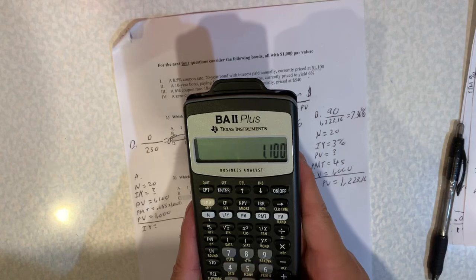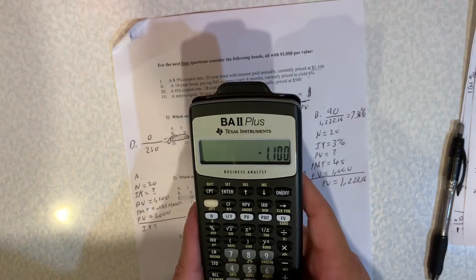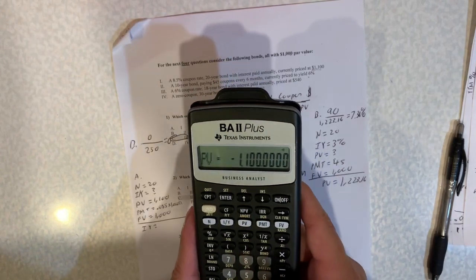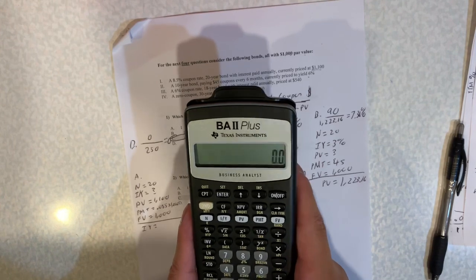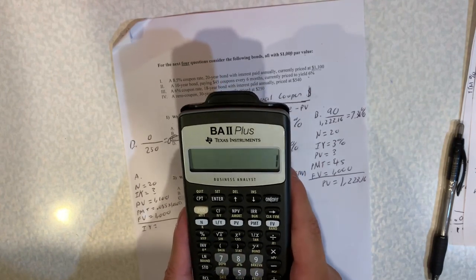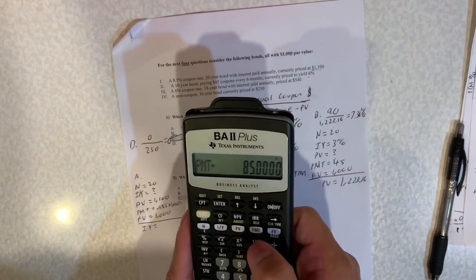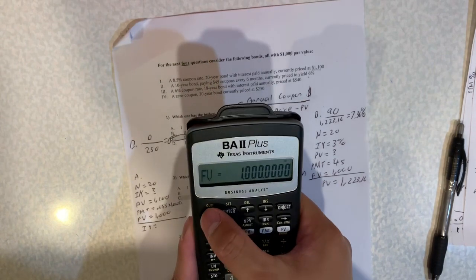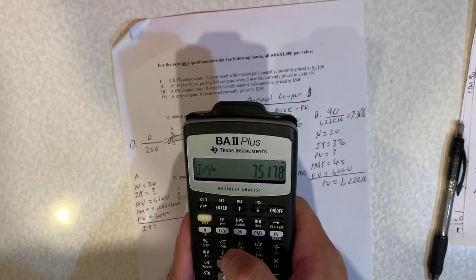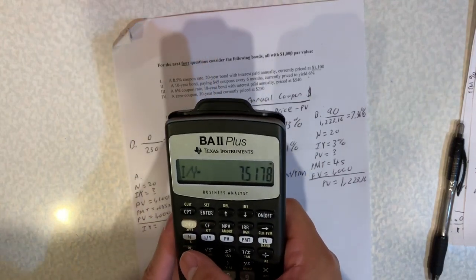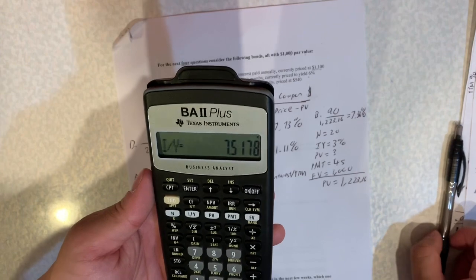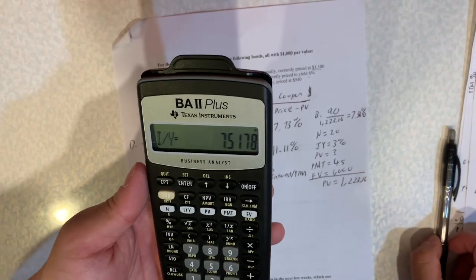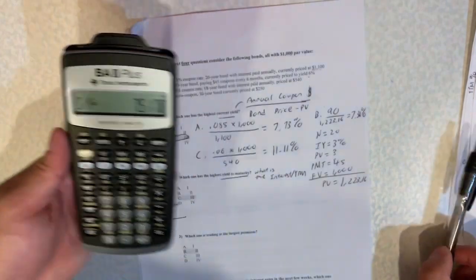Oh, I forgot to tell you, you always put a negative in front of the present value. The payment is 0.085 times 1,000, and the future value is 1,000. Now compute interest, and you get 7.5178. So we can just round that to 7.52.